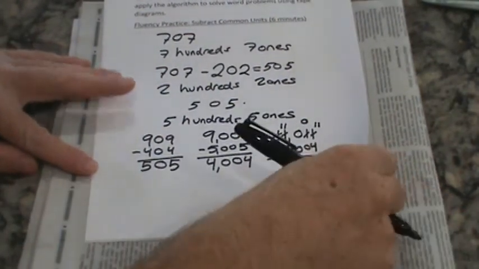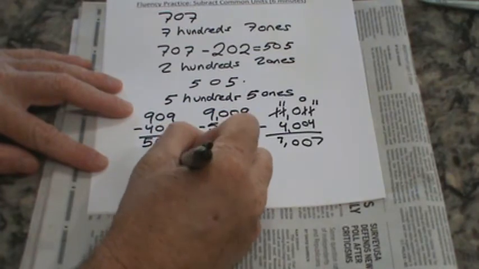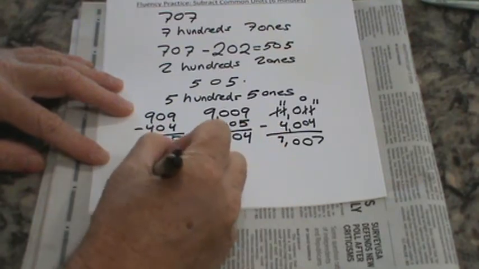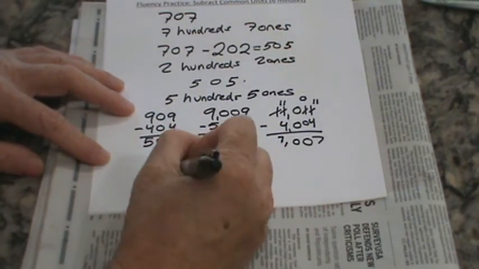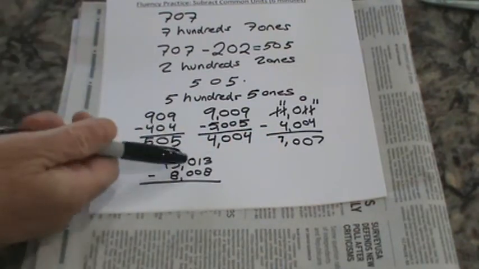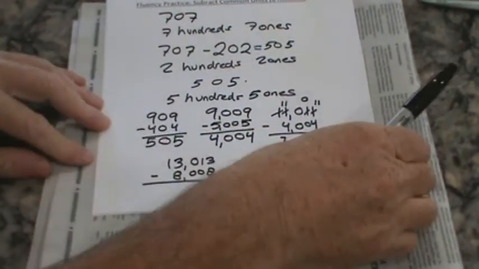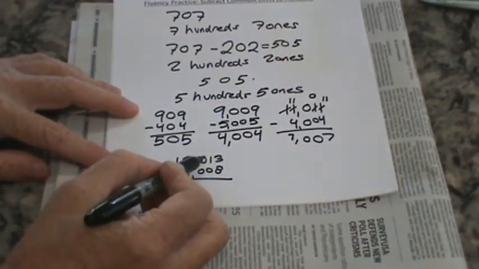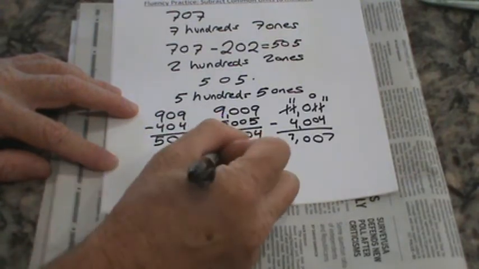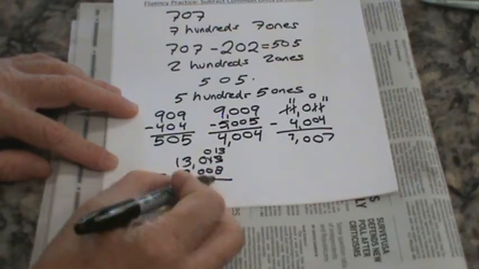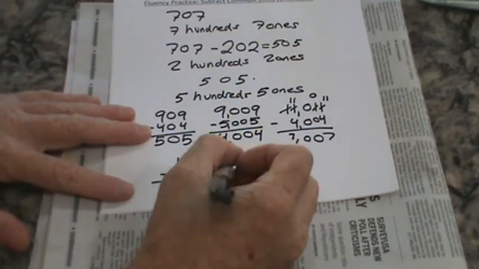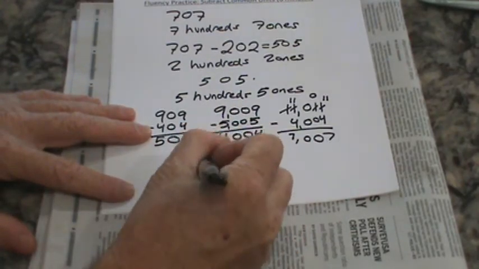Let's do one more. 13,013 less 8,008. Once again, we're at the same kind of problem here, right? We can't take 8 ones away from 3 ones. So what we have to do is decompose this 10, bring it over here to the ones, add it to that 3 ones to get 13. 13 minus 8. What is 13 minus 8? Well, 9, 10, 11, 12, 13. It's 5. 0 minus 0 is 0. 0 minus 0 is 0.